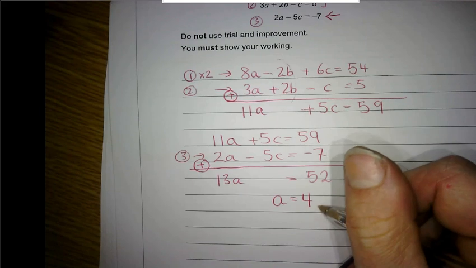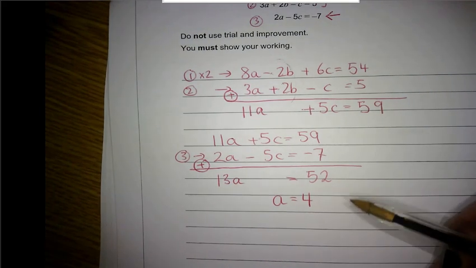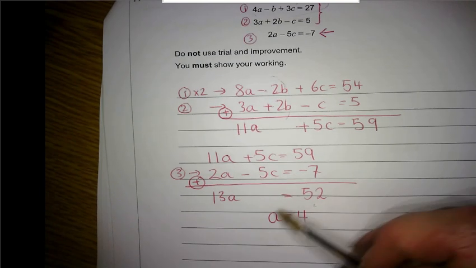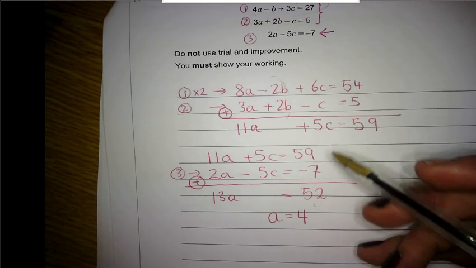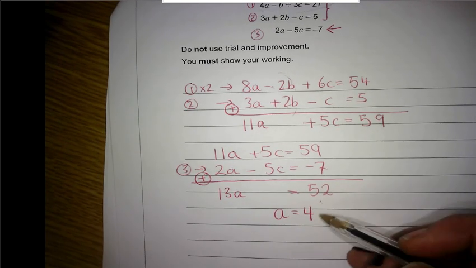Nice. As soon as I start to get decimal answers, that is an indication I've gone wrong. There are lots of places to make slips with these questions, but if I'm getting nice whole numbers, it's an indication that I might be on the right line. So a is equal to 4. Now I'm ready to substitute this back in to find b and c.